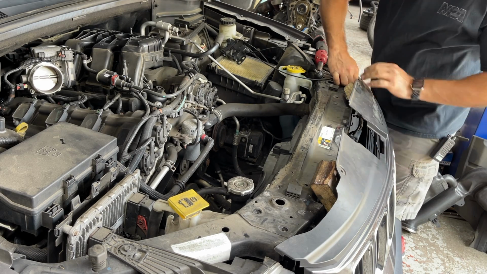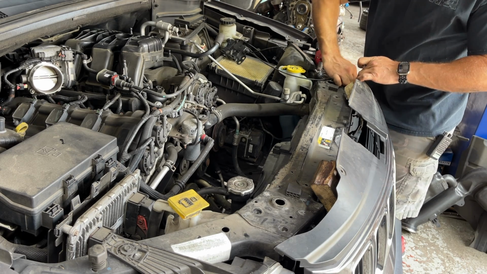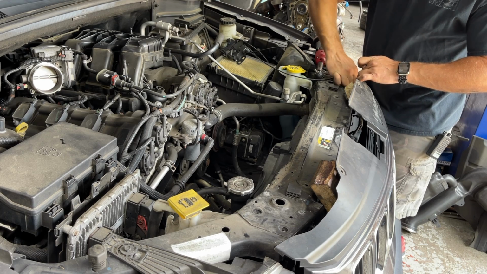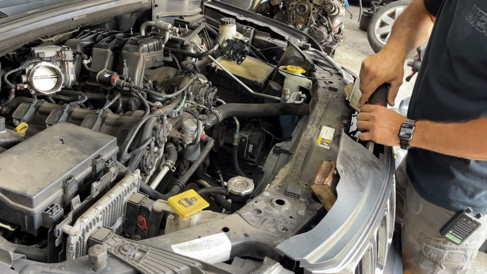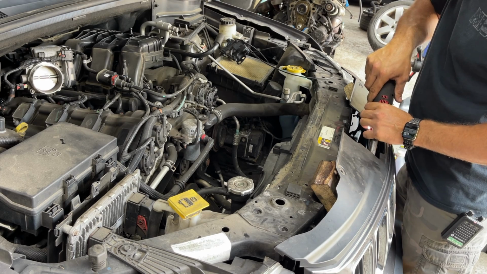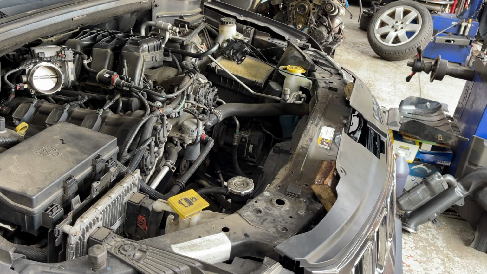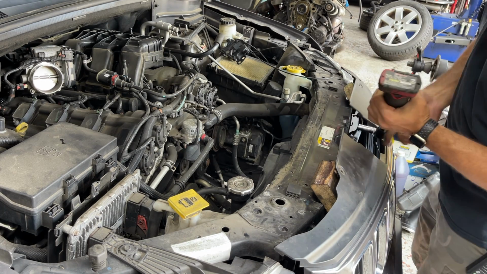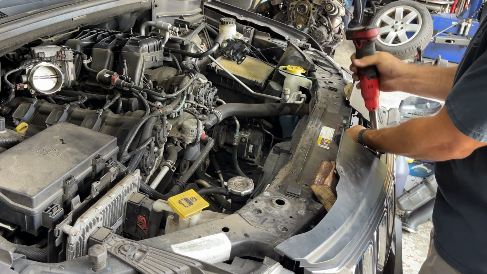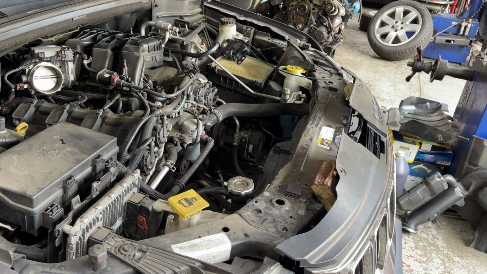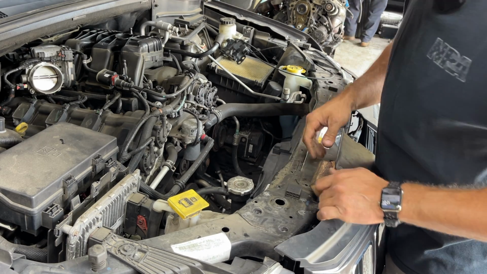Take it easy with that plastic, you don't want to break it, just enough to fit your hand and take the bolts out. And now the two 13s here. One for that bar and one for that bar. That's basically it. This radiator support now should be loose.